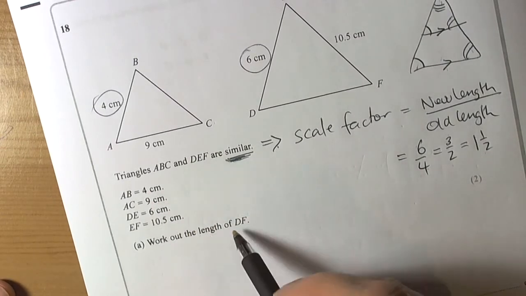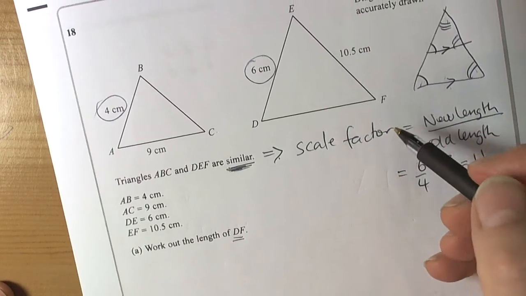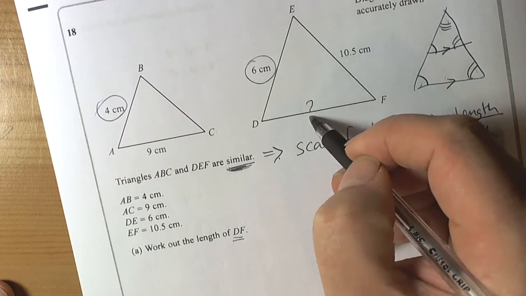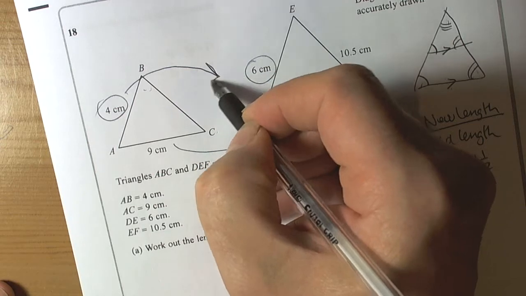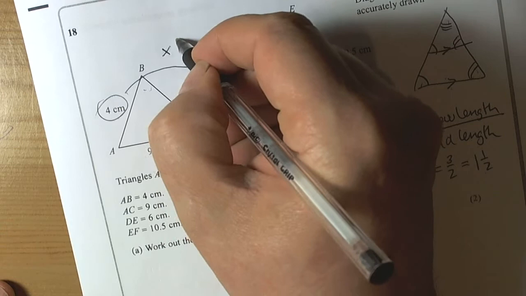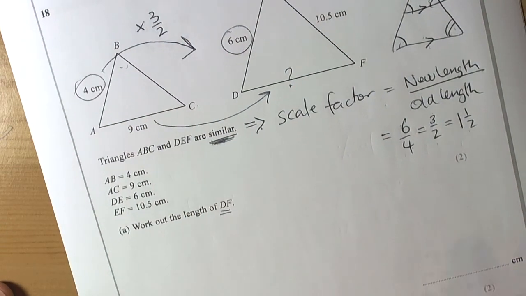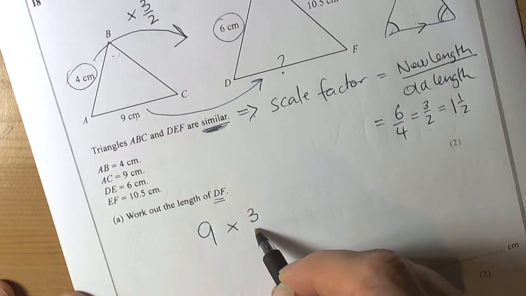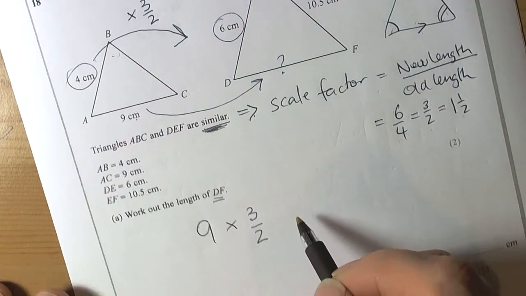So let's have a look at the question then. It wants you to work out the length of DF. DF is this bottom side here, so we want this length there. Now the corresponding side is that one. We worked out the scale factor going from the small shape to the big shape, and the scale factor was to multiply by 3 over 2, in other words, to multiply by 1.5. Take the 9 and multiply by the scale factor, because it's similar shapes, so the same scale factor works for all corresponding lengths. So we're going to do 9 times 3 over 2.